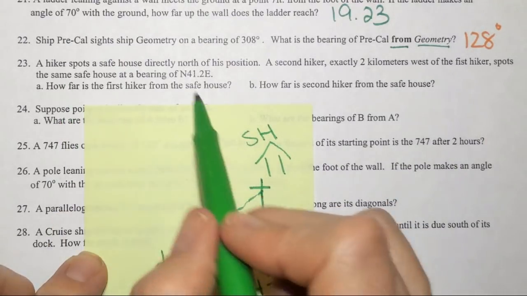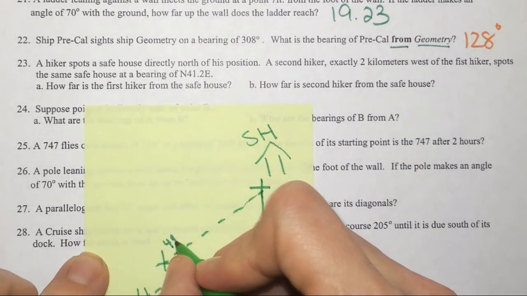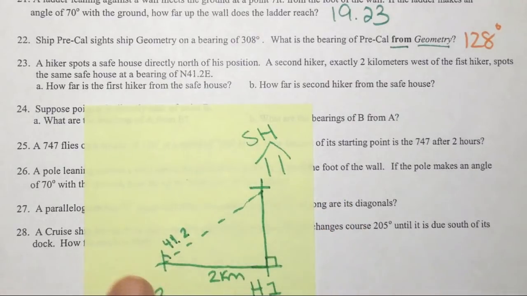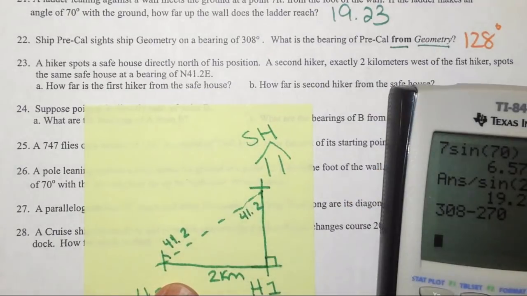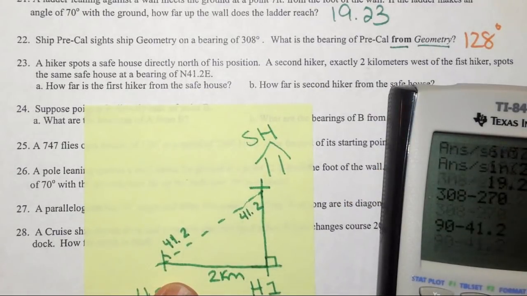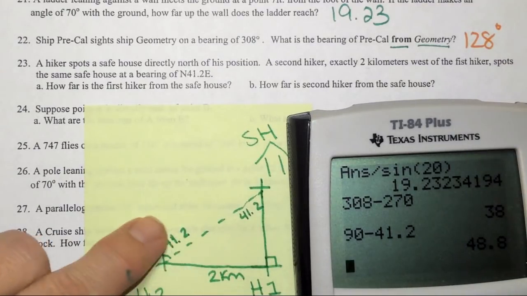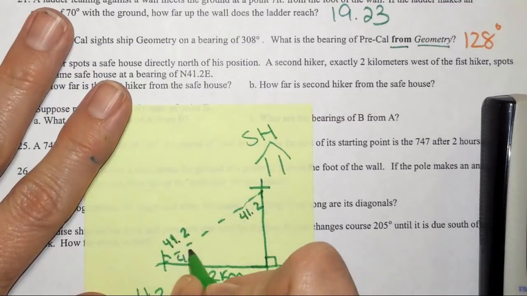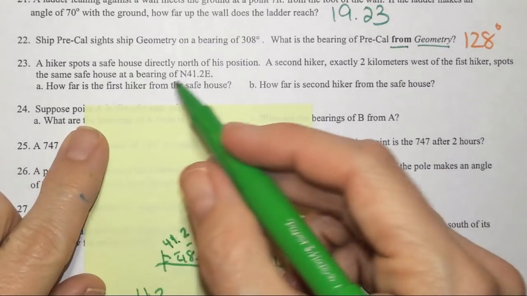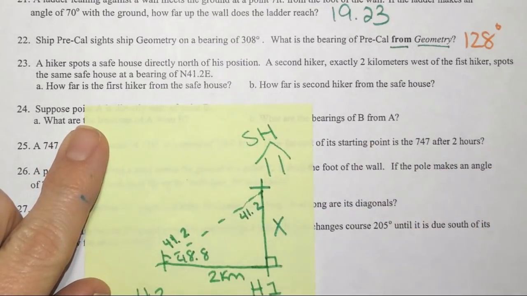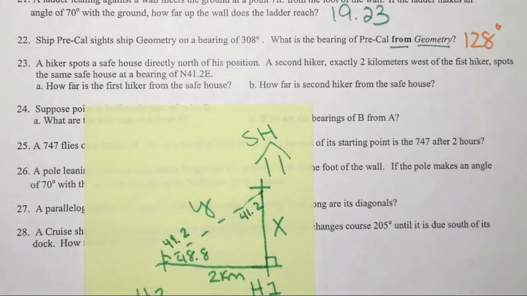And it tells me that my line of sight is 41.2 northeast. That means this 41.2 is right here outside the triangle. So if this is 41.2, alternate interior angle says this one is too. And I can see that my inside is going to be 48.8 right here, because I need this whole thing to be 90. So they want to know how far is the first hiker from the safe house. And part B wants to know how far the second one is. So we'll call that one Y.